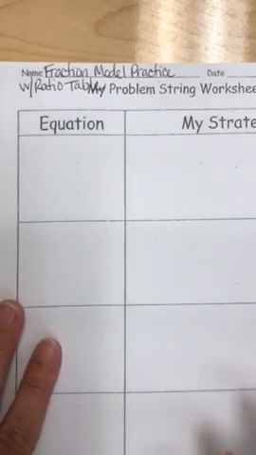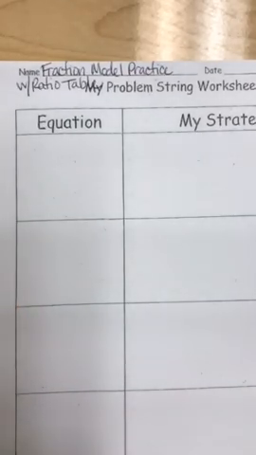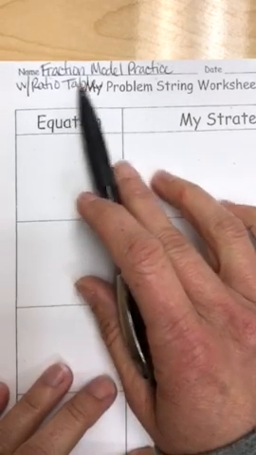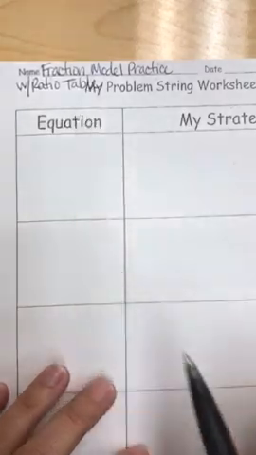All right, today I'm going to be recording a problem string called Fraction Model Practice with Ratio Tables. This is from Unit 2, Module 2, Session 6 in Bridges. Again, we're going to title this Fraction Model Practice with Ratio Table.